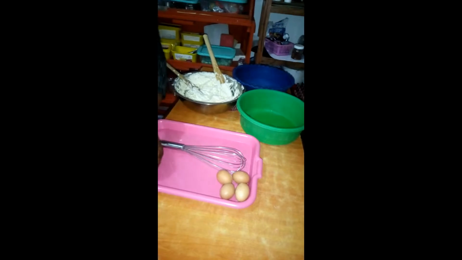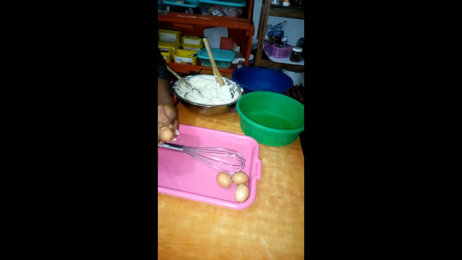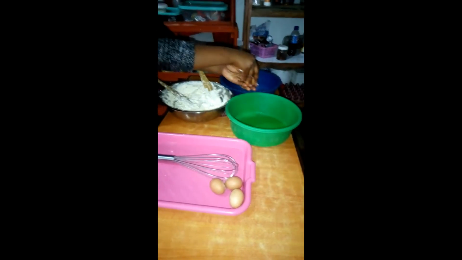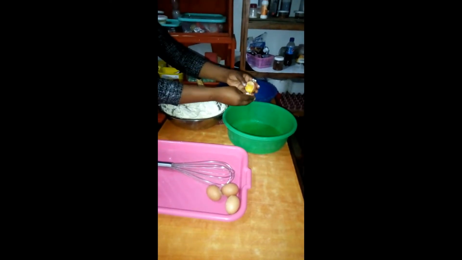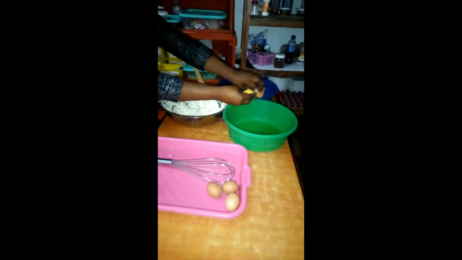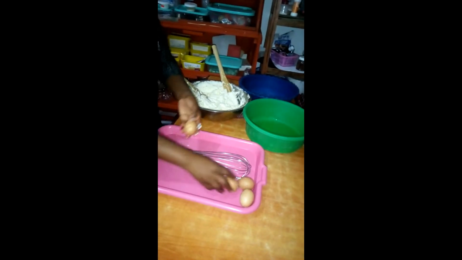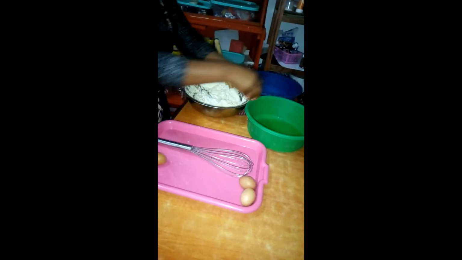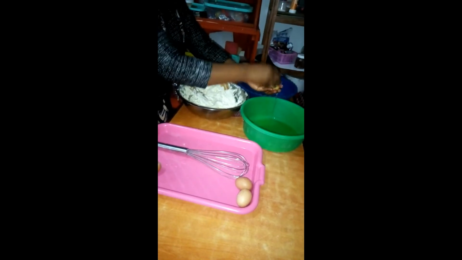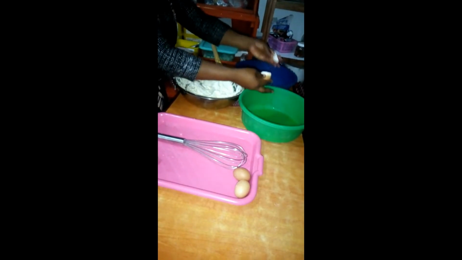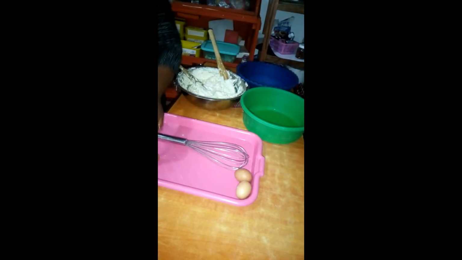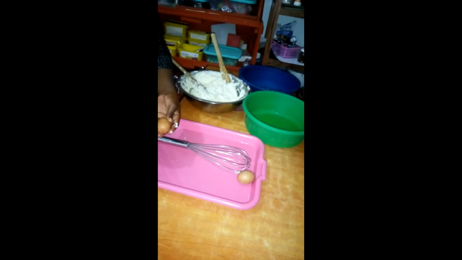Another important tip: as you add your eggs, make sure they are mixed adequately in the mixture. If you don't, you'll find that your egg has some spaces which show that the eggs did not mix very well. It can have the scent of eggs and it will not rise well.